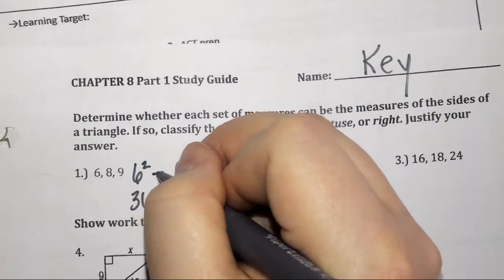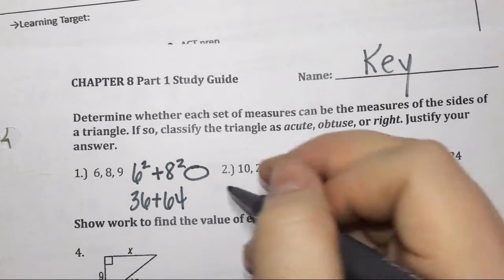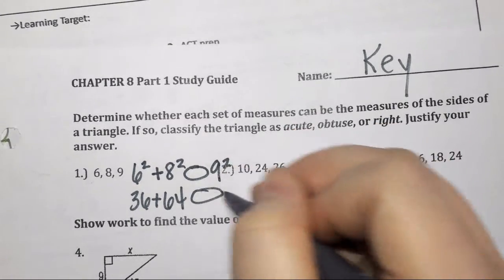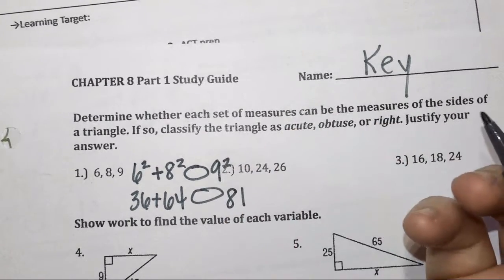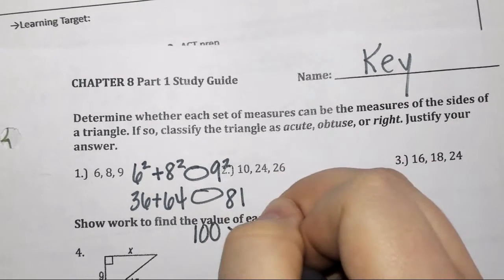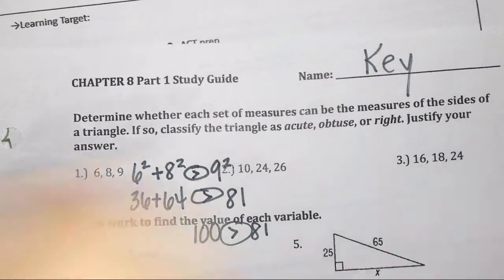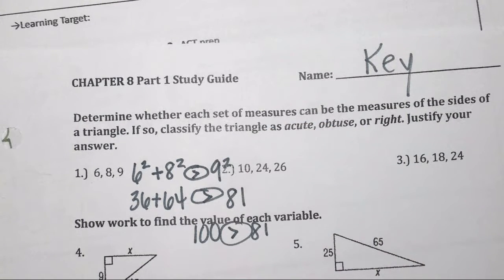Okay, so she did 6 squared plus 8 squared. I normally put my bubble instead, 9 squared. She did 36 and 64 and 81. What was 36 plus 64, Michelle? Okay, 100 is definitely bigger than 81. And since she picked the greater than sign, she knew it was acute or obtuse.